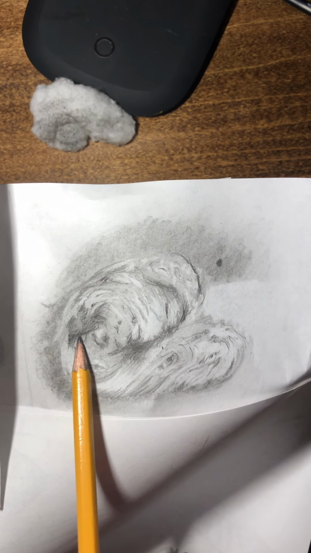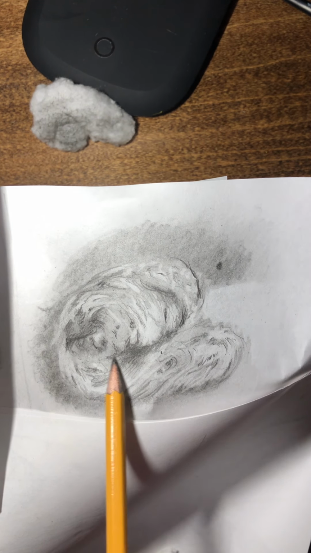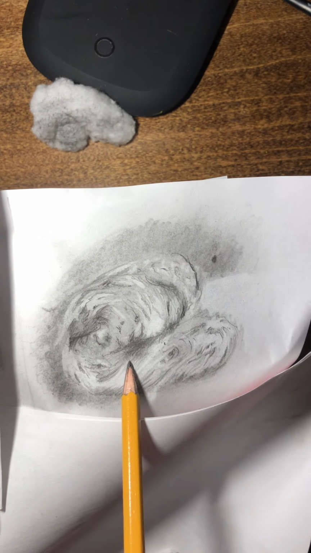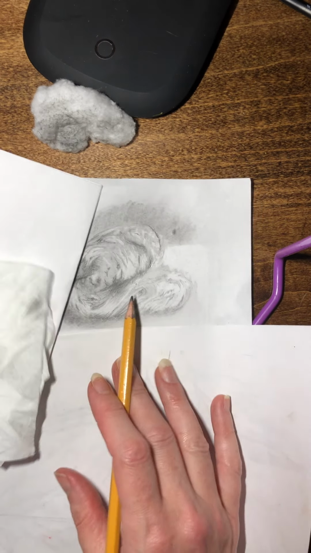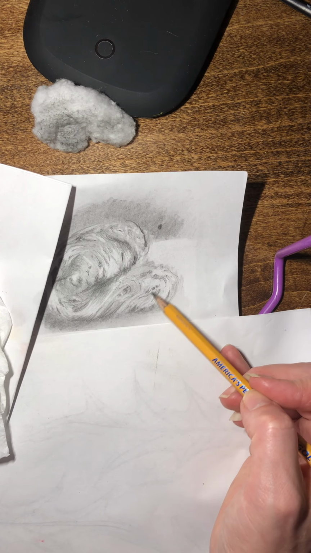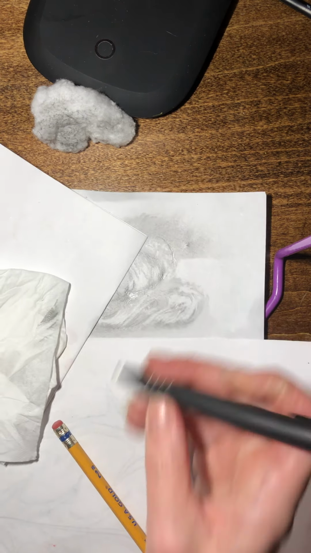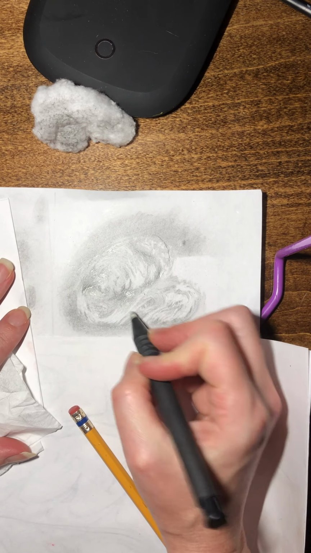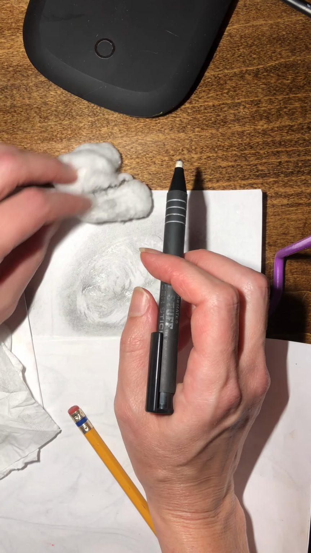But you're really just going to turn your pencil on its side, create the areas of value that you see, the darkest areas, and leave the lightest ones pretty light. And then you can come back in and sort of draw with your eraser.